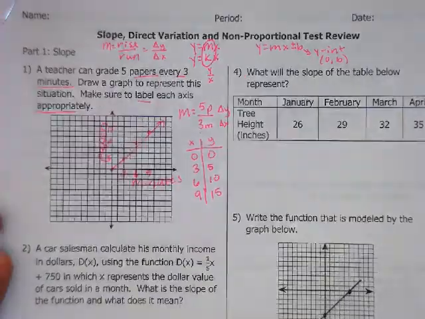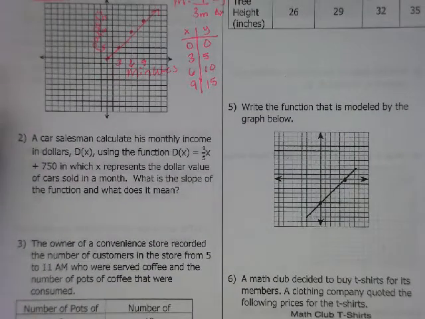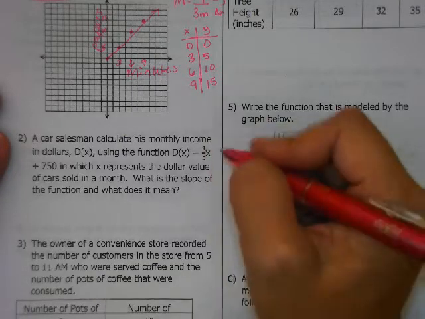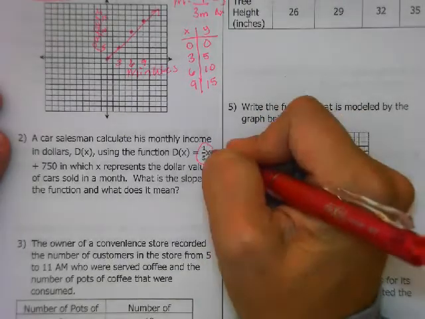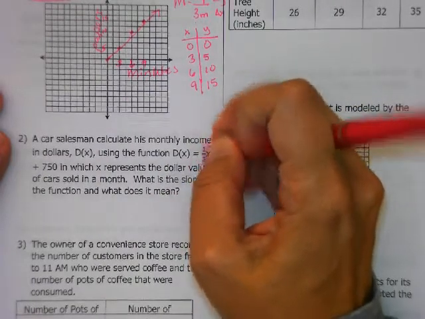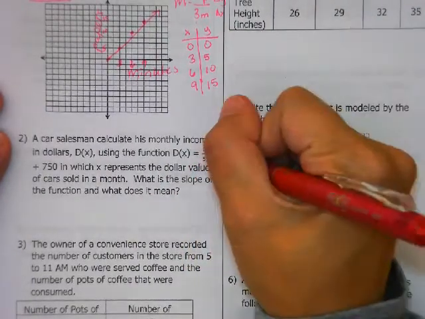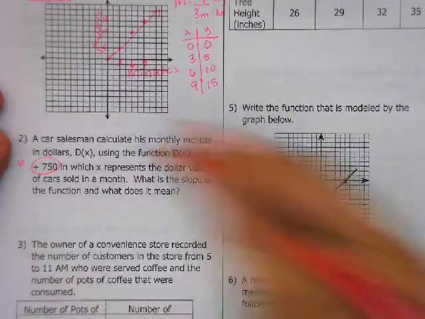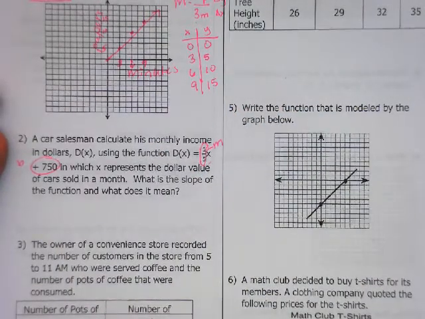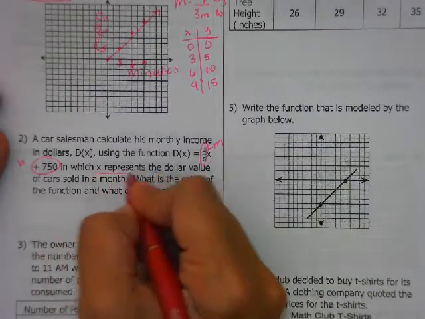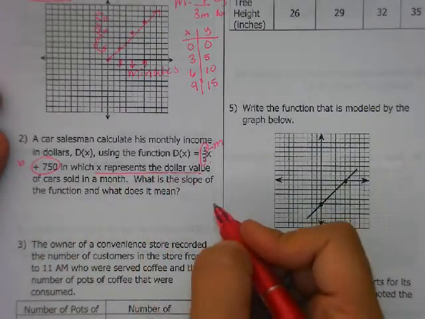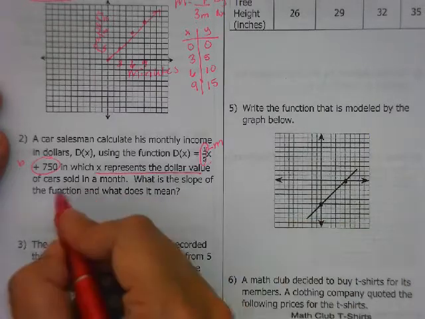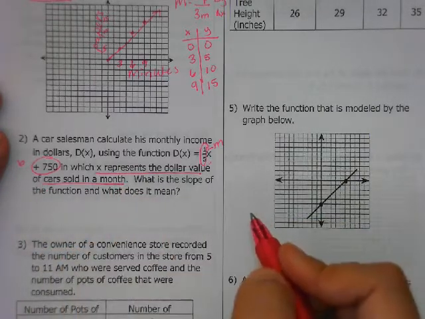Okay. A salesman calculates his monthly income in dollars, d of x, using the function d of x equals 1/5 x plus 750. Okay, so this is your slope, not the x, just the 1/5. And this is going to be your constant, your b, your y-intercept, in which x represents the dollar value. So dollars is independent of cars sold in a month.